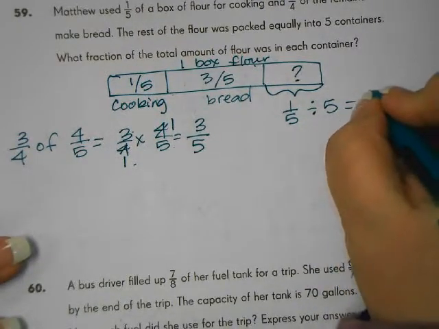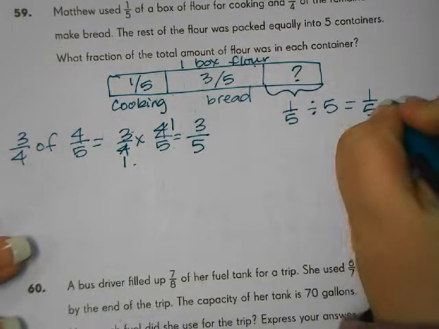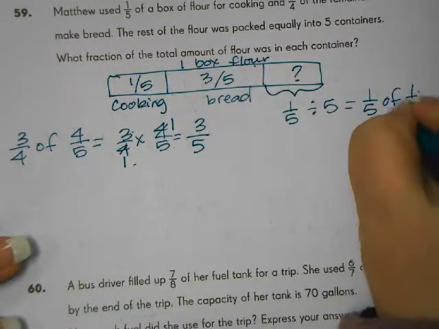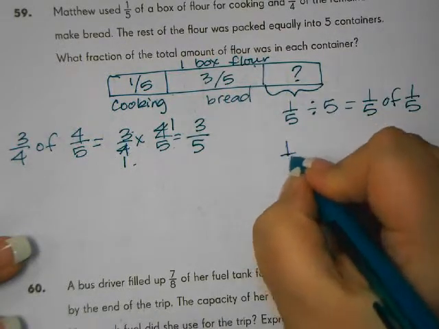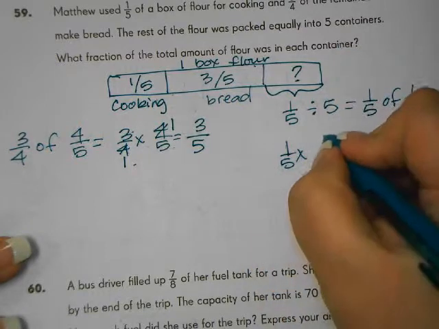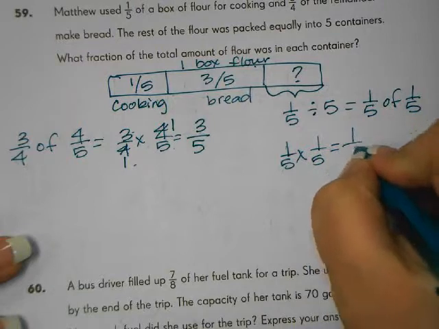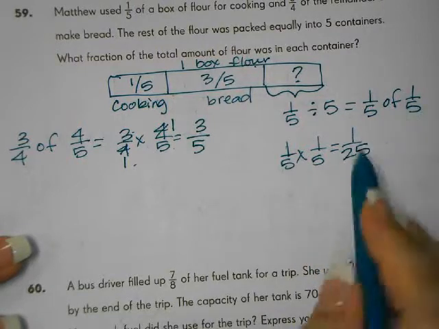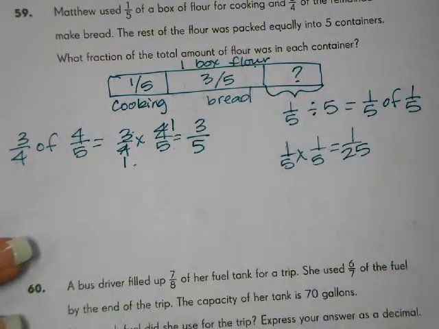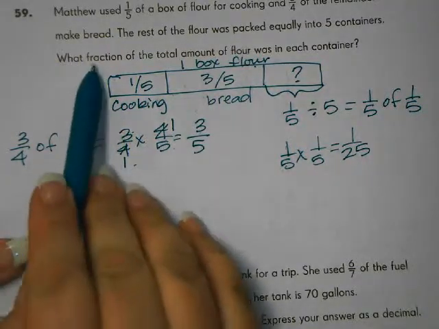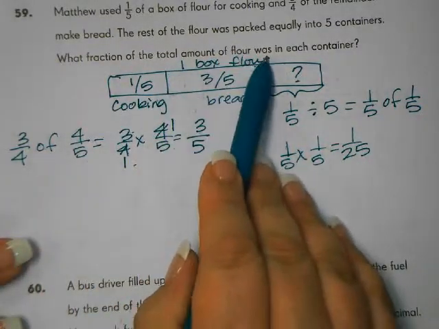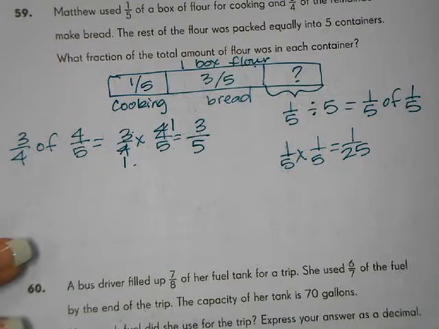What I'm really saying is I want 1/5 of 1/5, which is 1/5 times 1/5 equals 1/25. So 1/25 of the box is going to go in each container. What fraction of the total amount of flour was in each container?